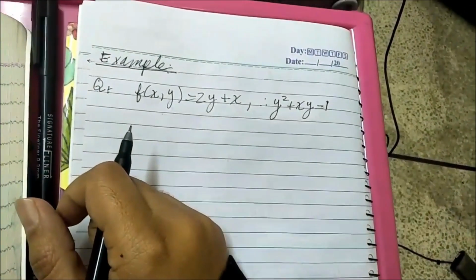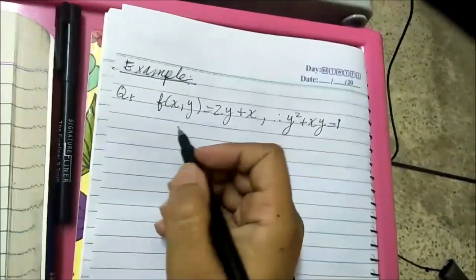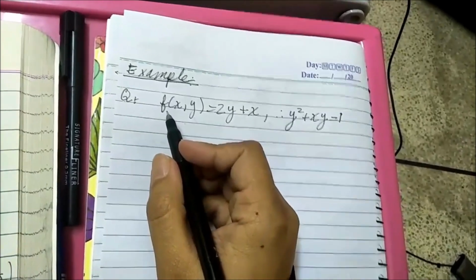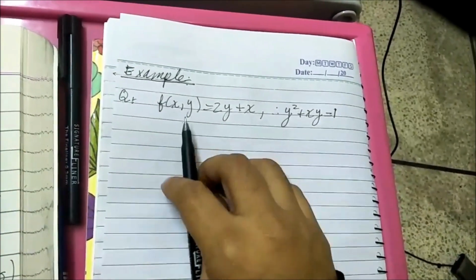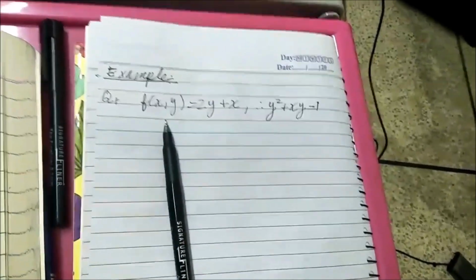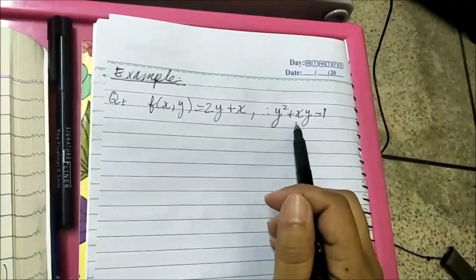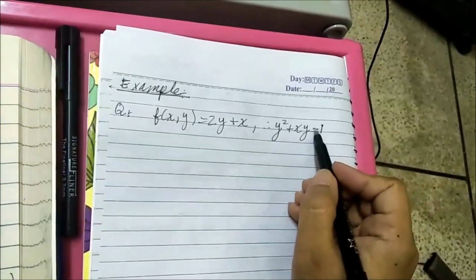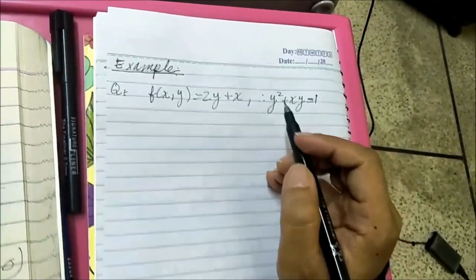So students, for example, for this Lagrange multiplier method we have f(x,y) is equal to 2y plus x, and our given constraint is y square plus xy is equal to 1. So how can we solve it?